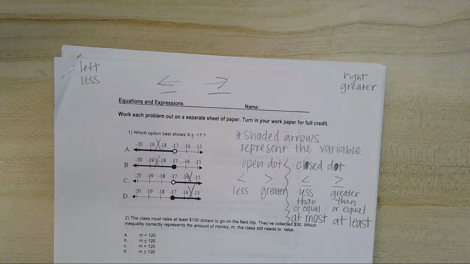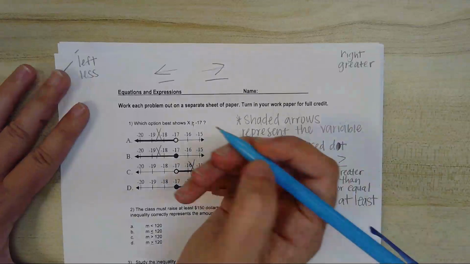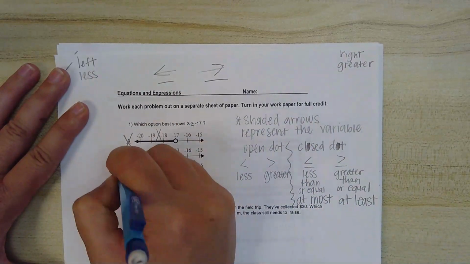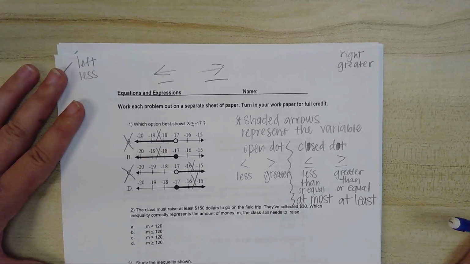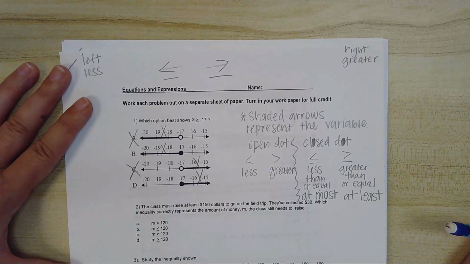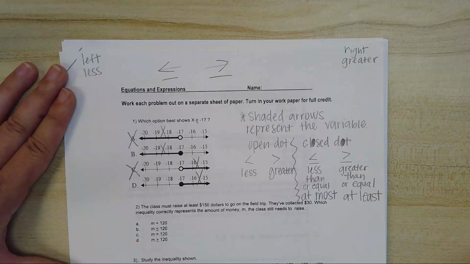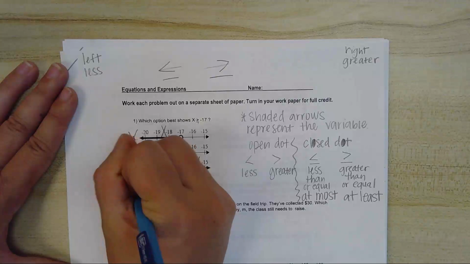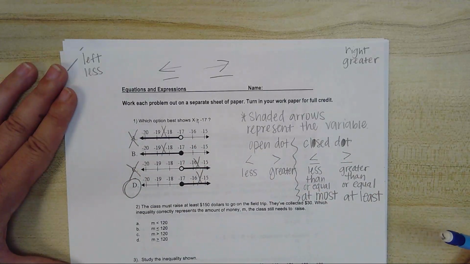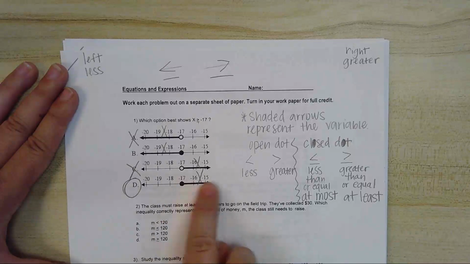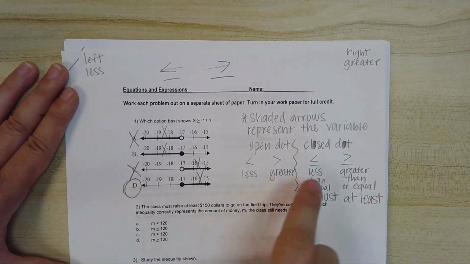Because it says greater or equal, process of elimination, what can I get rid of right now? A and what? Which one is showing x is going to be greater or equal to negative 17? D. Because x has got to be going to the right because x is greater.